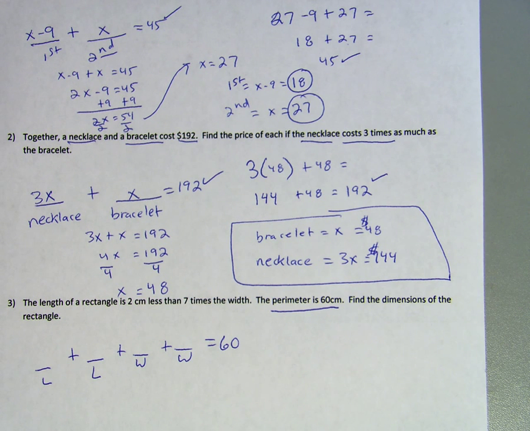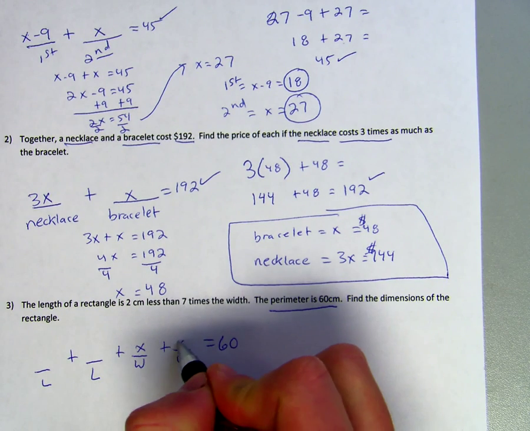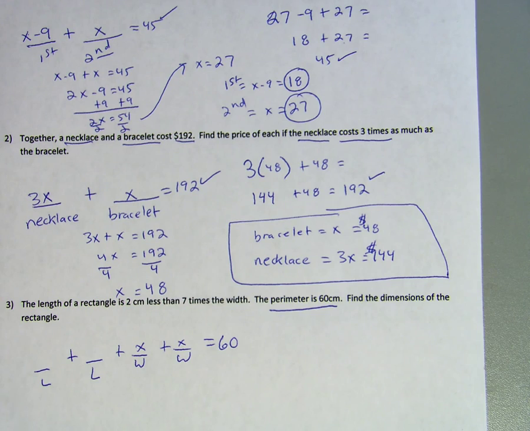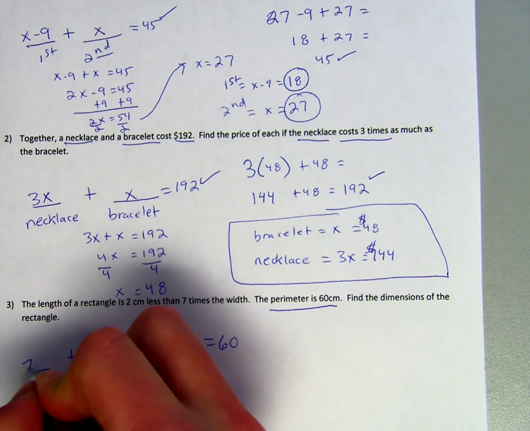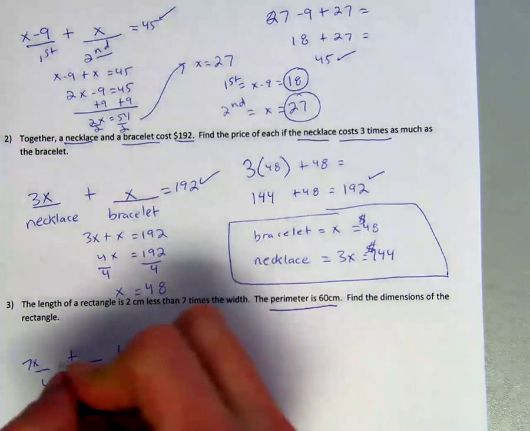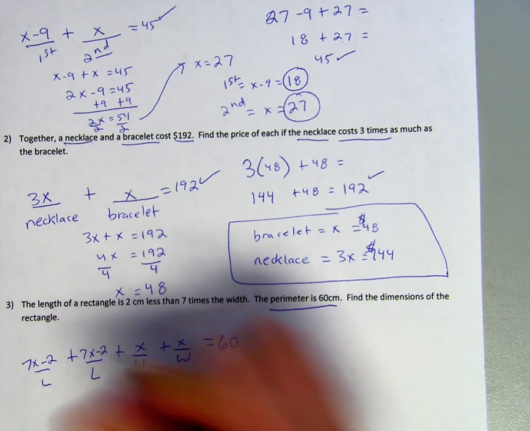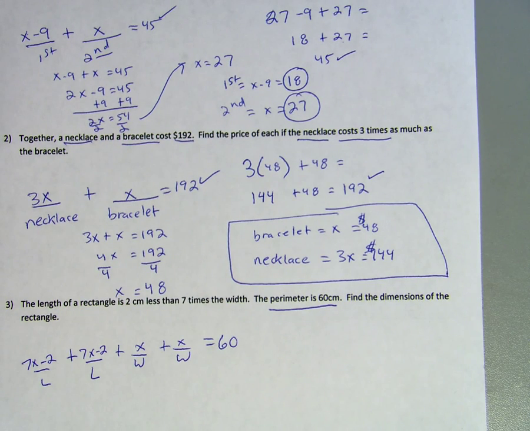Okay. I also know that the length of a rectangle is 2 centimeters less than 7 times the width. So I'm going to go ahead and use my variable x for my width. And then it says the length of the rectangle, 2 centimeters less than 7 times the width. So it's 7 times the width, 2 less though. So 7x minus 2 is going to be my length. So I'll plug that in for this one as well. Okay. So we have a pretty big equation there. 7x minus 2 plus 7x minus 2 plus x plus x.